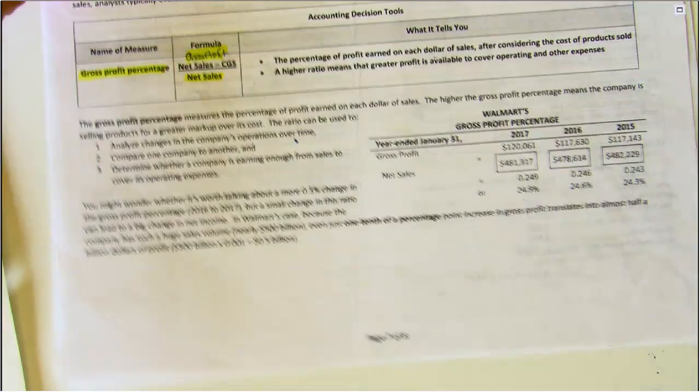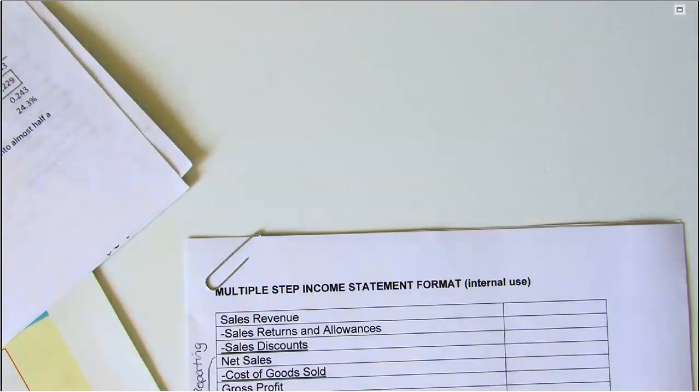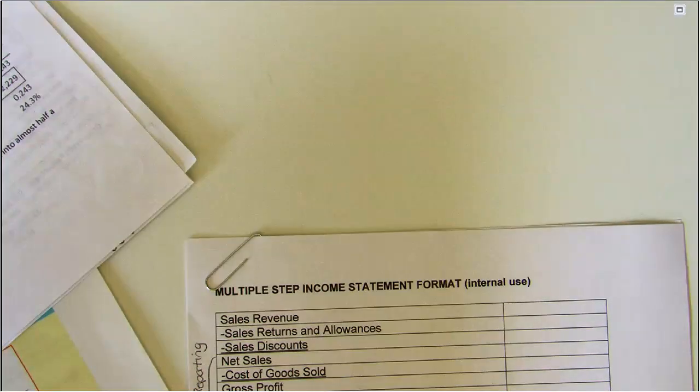Okay, now let's take a look at our problem. We're going to be using our worksheet here. Let's see, here we go.